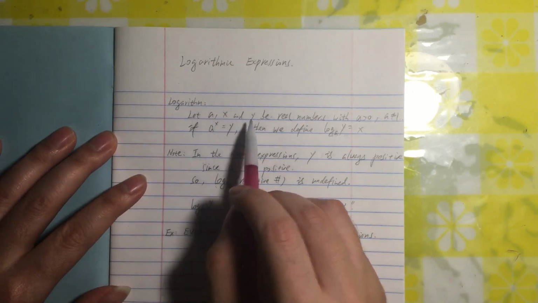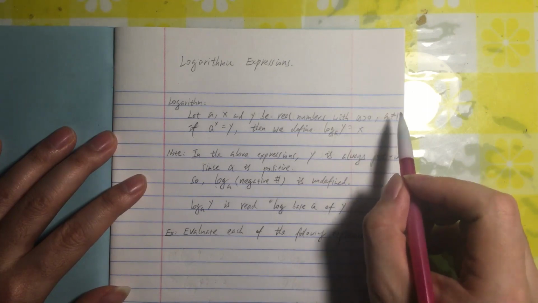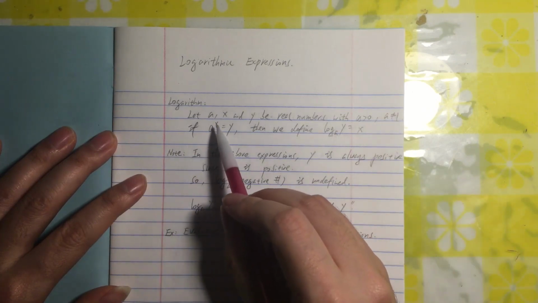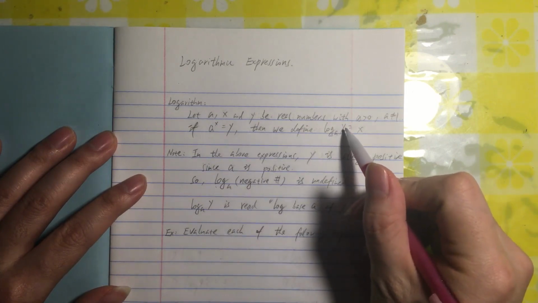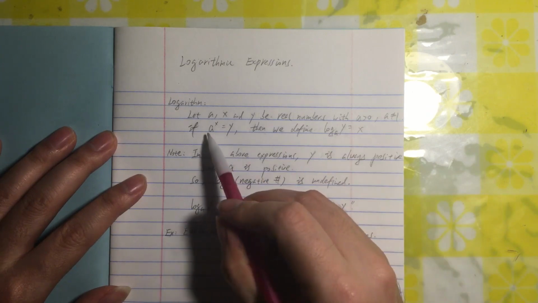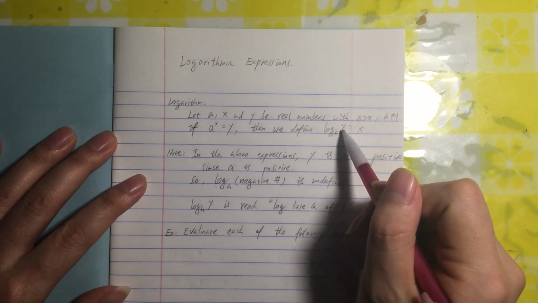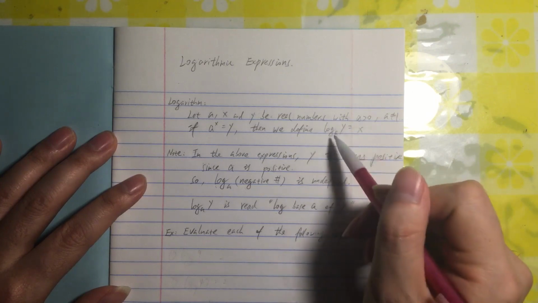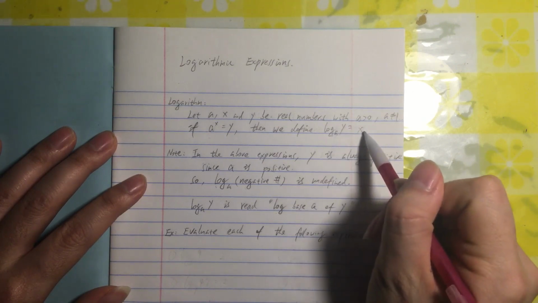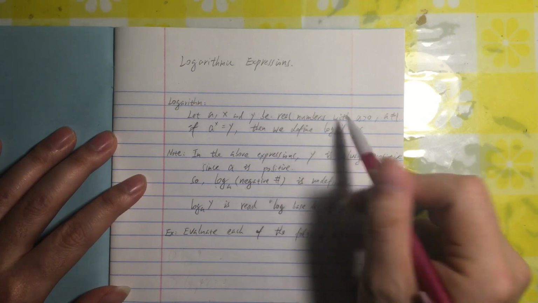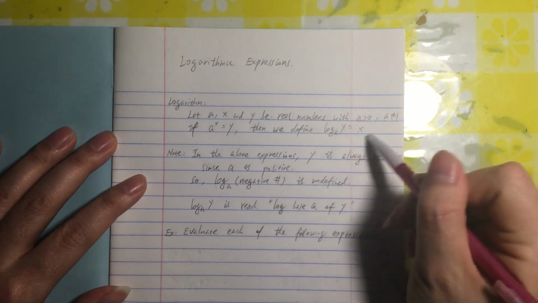Let a, x, and y be real numbers with a greater than 0 and a not equal to 1. If a to the power of x is y, then we define log base a of y equal to x. This expression, log base a of y equal to x, means a to the power of x equal to y. This x here represents the exponent.